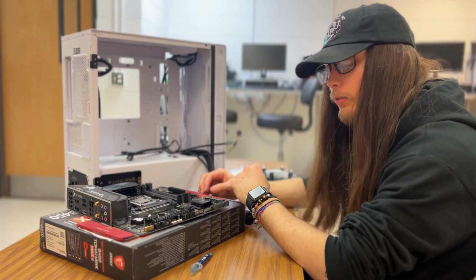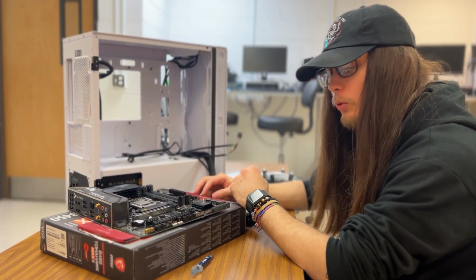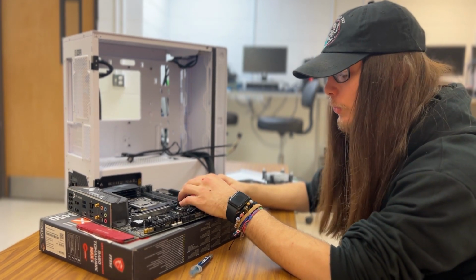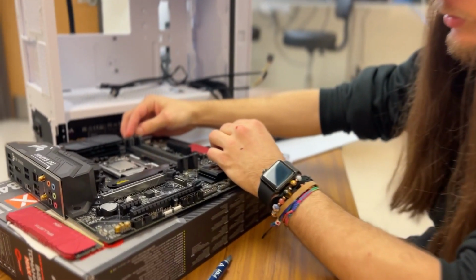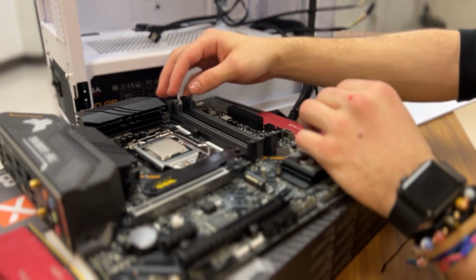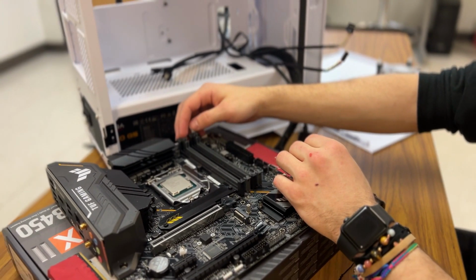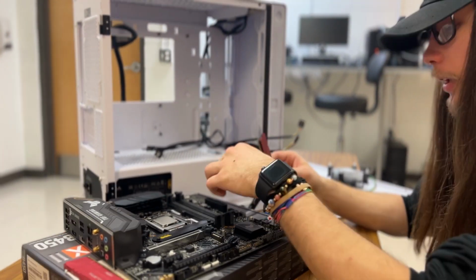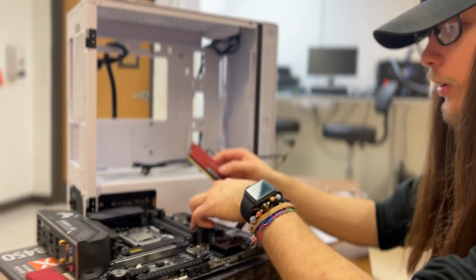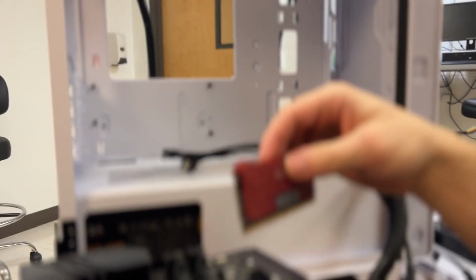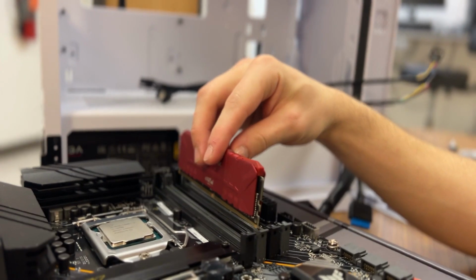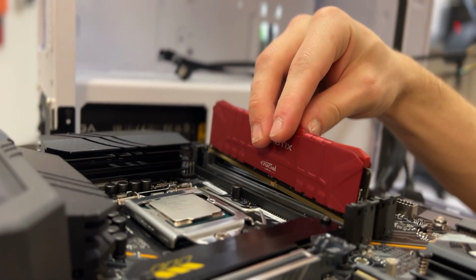Alright, thank you, Jordan. Now we're going to build the computer itself. Usually I like to start off with the RAM, and you want to use the second and the fourth slot over here. And they're going to have notches right here that will align with the RAM. So you'll just slide it right in.